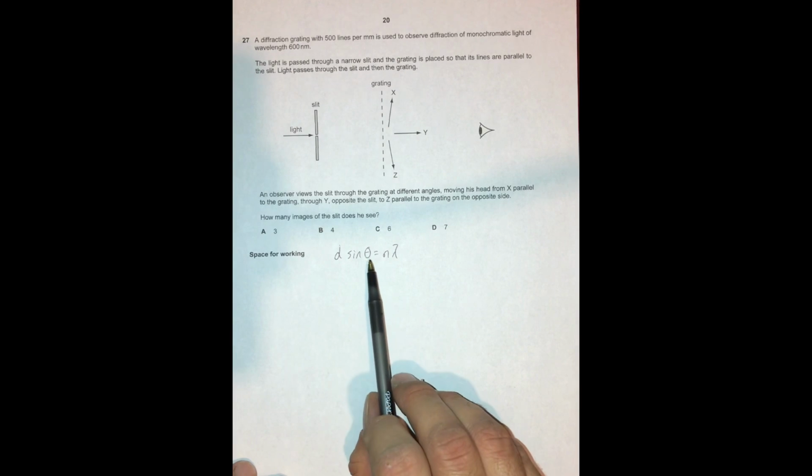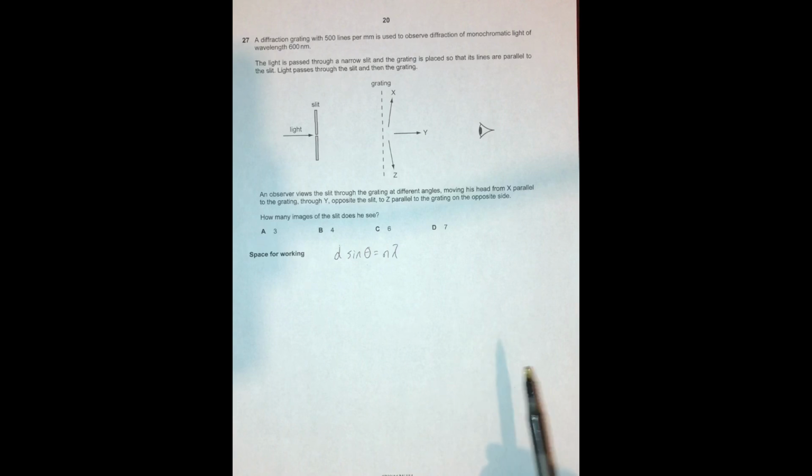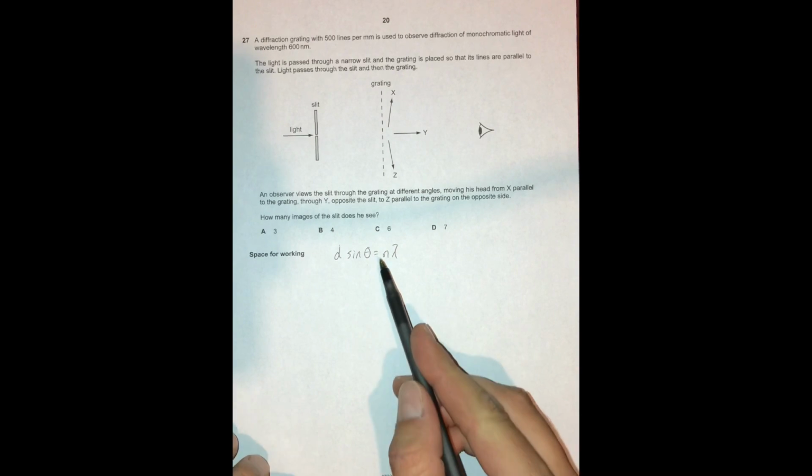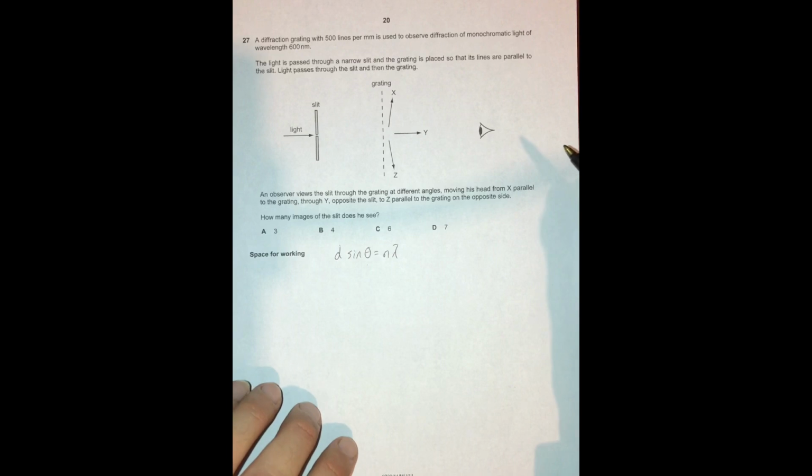And again, I've mentioned in previous videos, don't just over-rely on your ability to memorize equations and say, oh, as long as I know d sine theta equals n lambda, any diffraction grating question I get, I'll be able to solve without really understanding the concepts. This is a good worked example to really focus on why it's important to have a conceptual understanding along with the mathematical knowledge to answer it correctly. So let's think about it.